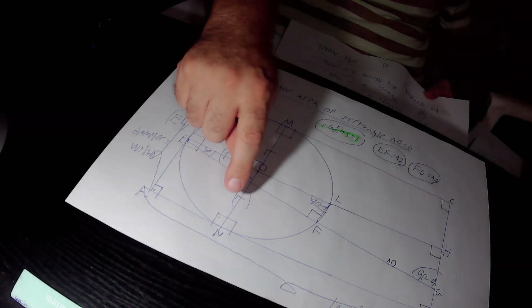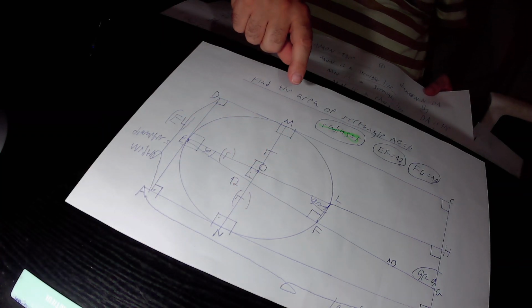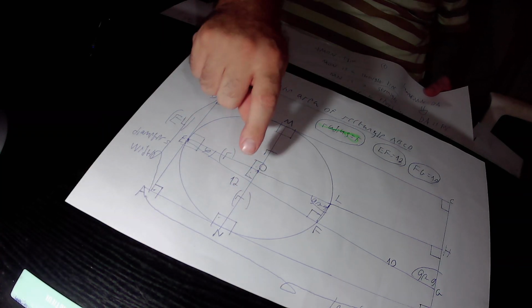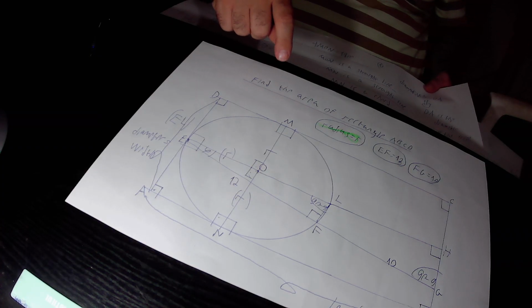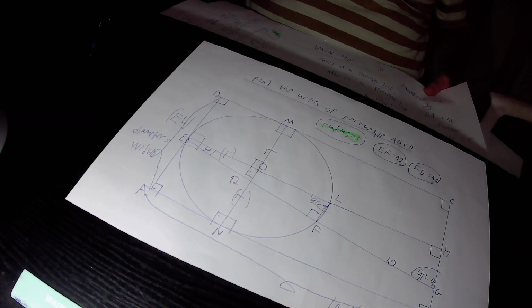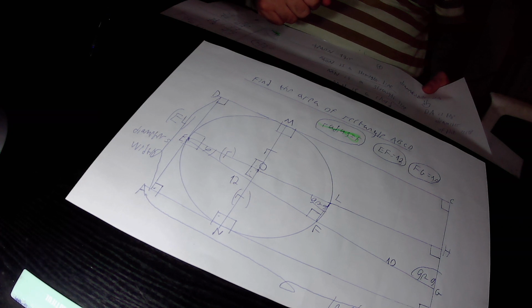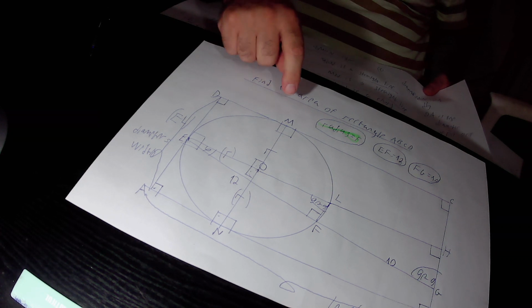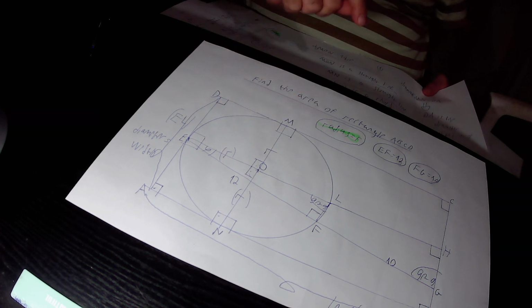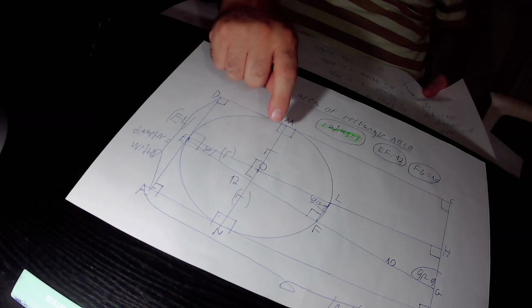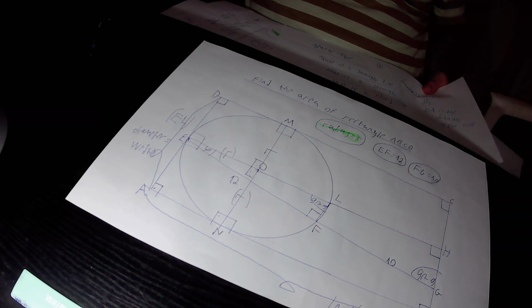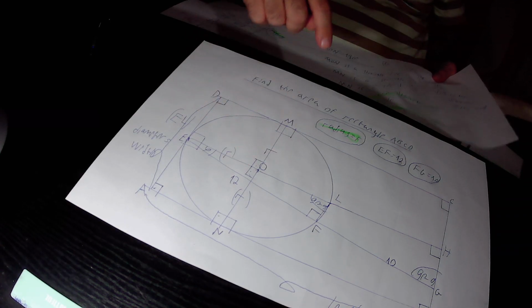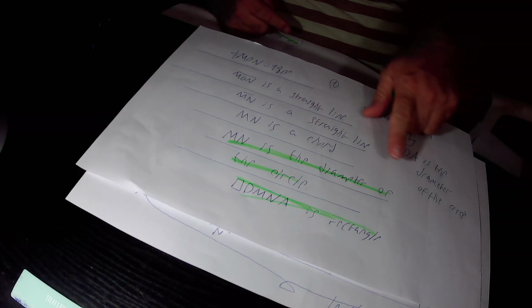So MN is a chord that touches the circle at 2 points, M and N, and we know that it passes through point O, the center of the circle. Any chord that passes through the center of the circle must be a diameter of the circle. Therefore, MN is the diameter of the circle.